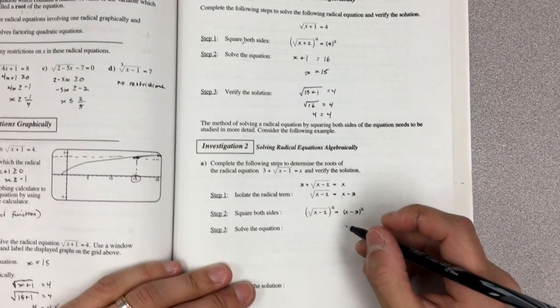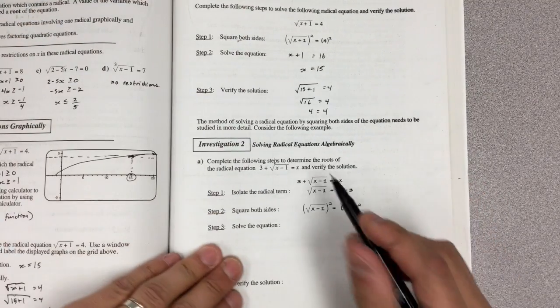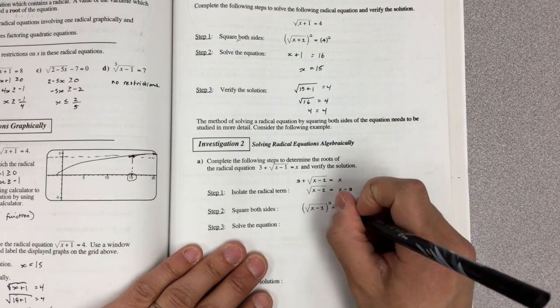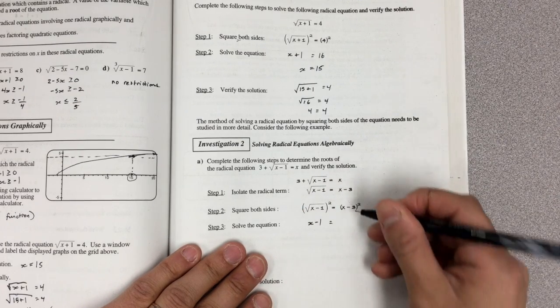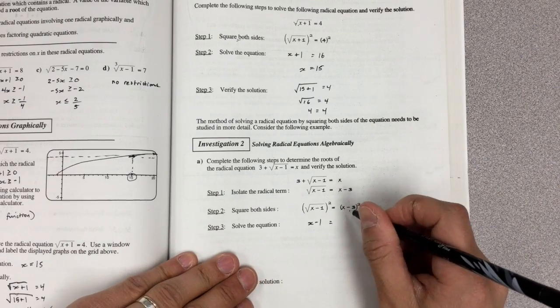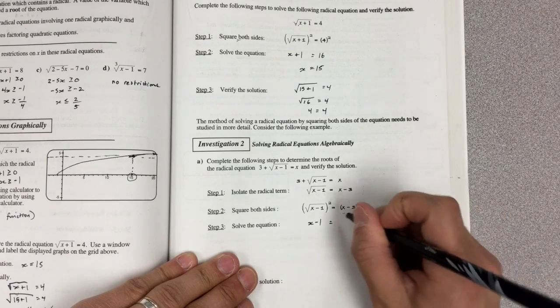Now let's do this next one as well, just because it is a little bit different. But if I square both sides, square this side, I'll be left with x minus 1. If I square this side, I'm going to be left with a trinomial, but it's going to be x minus 3 times x minus 3, right?